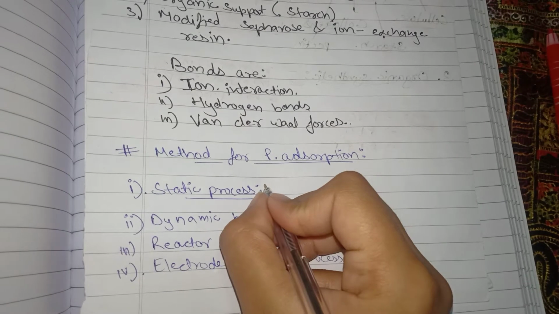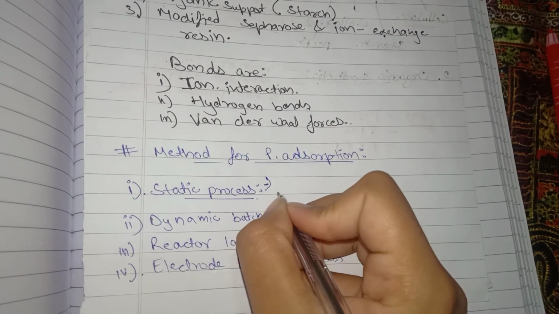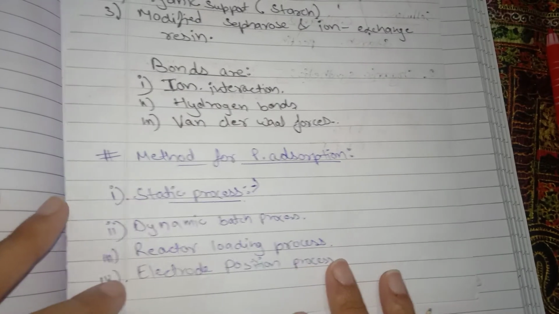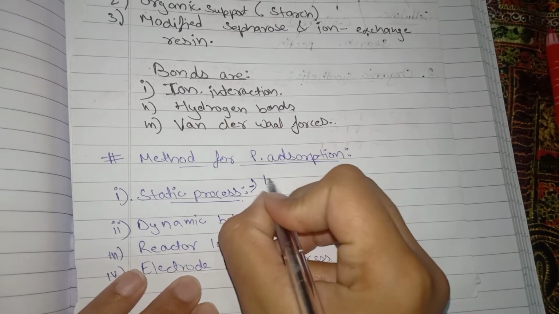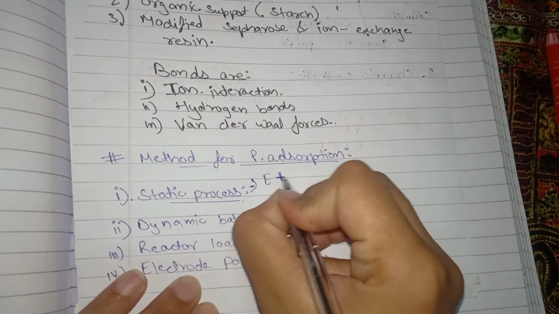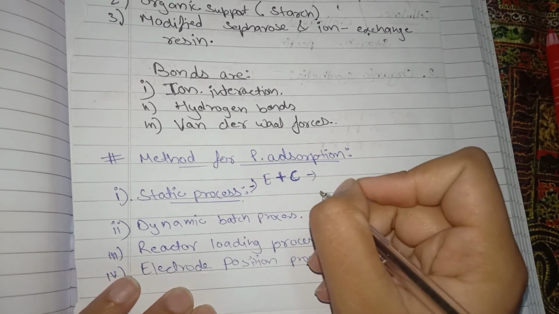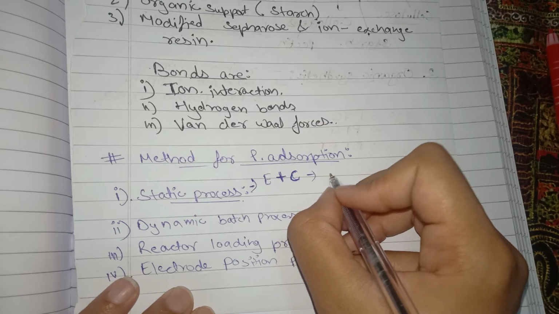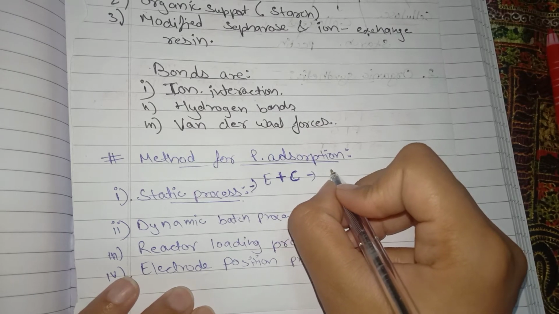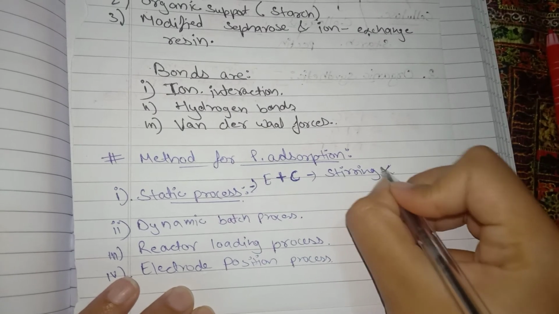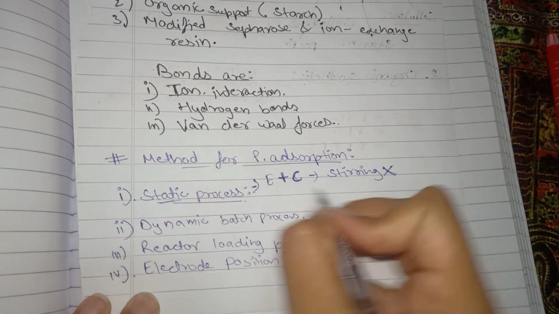In the static process, we will allow enzyme solution and the carrier solution to come in contact and make a bond, but there is no need of stirring, as it is a static process.